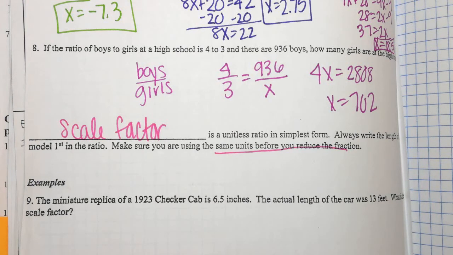Are you ready for the first problem? Hold up. Wait a minute. Don't make me sing it. Are we ready now? Yes.